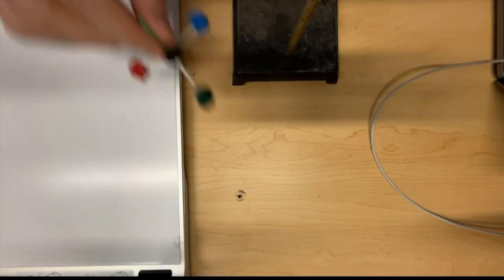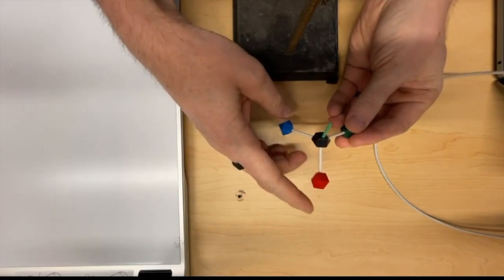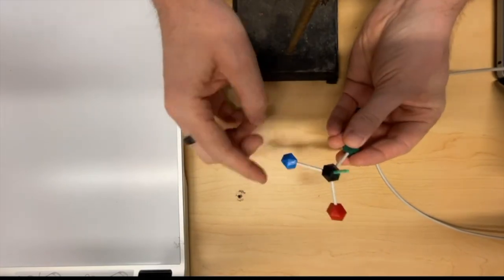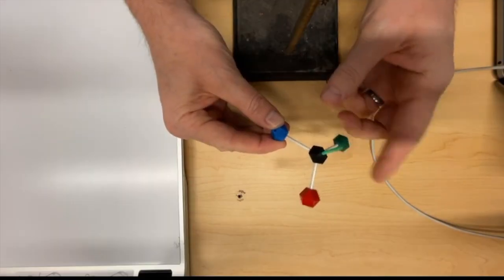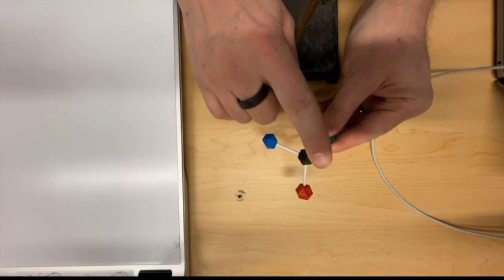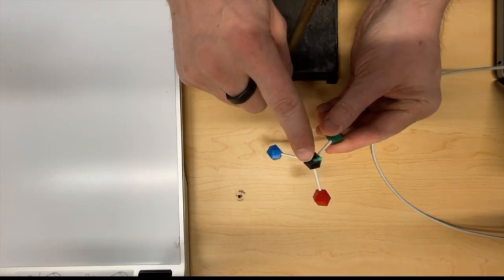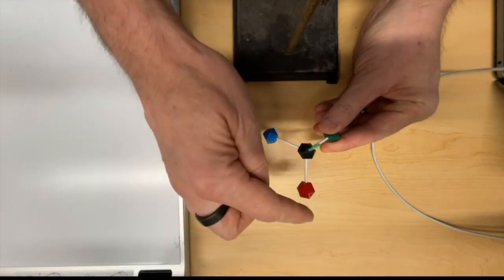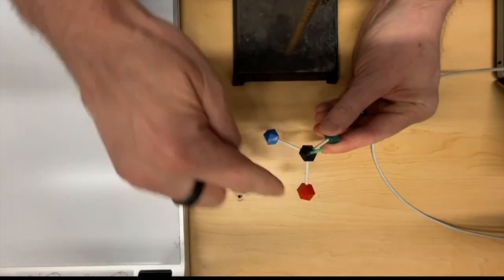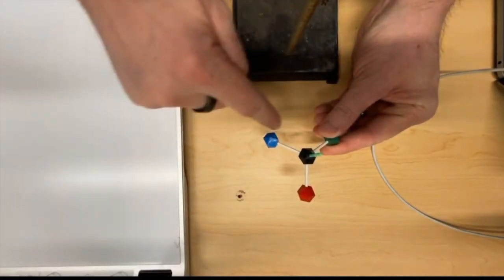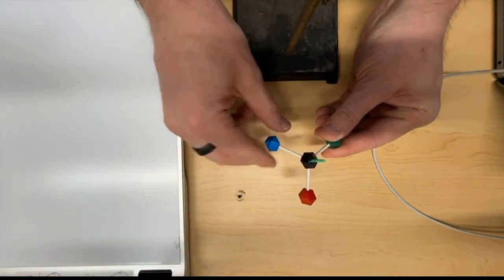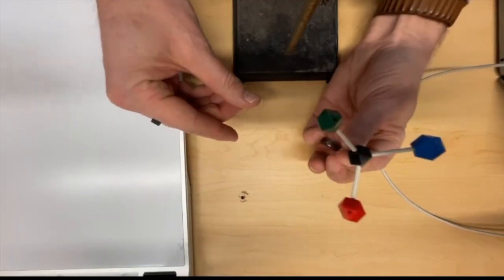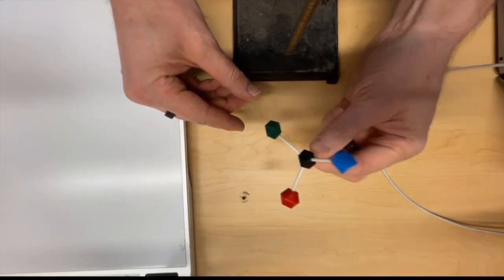This is where, if I had here, highest was number 1, number 2 is my blue, number 3 is my green, and I'm currently looking at the lowest priority group. It's pointing towards the camera. So if I looked at 1, 2, 3, it looks like it's an R. Lowest priority group is towards you. If you invert that, go the opposite direction. We're looking at it from the back.